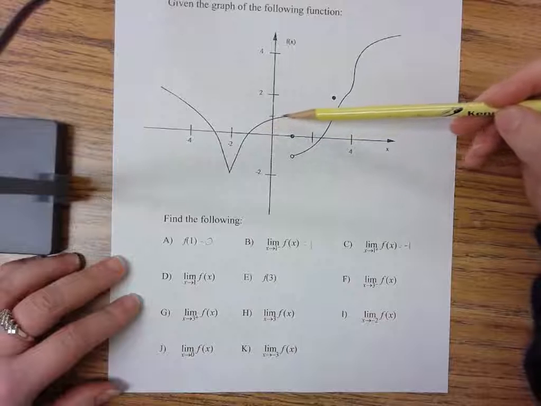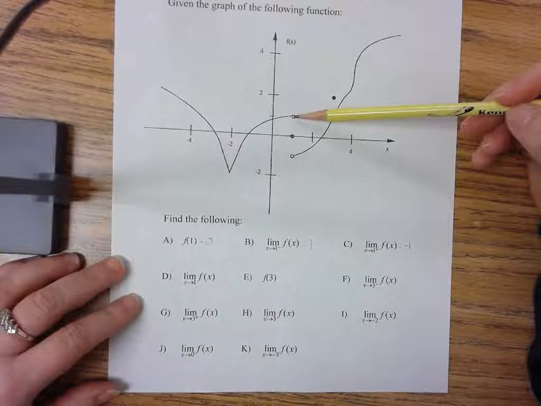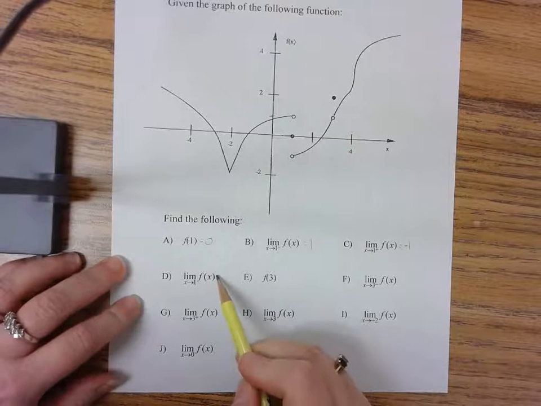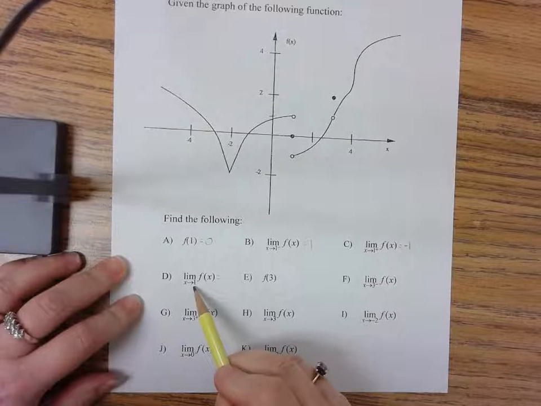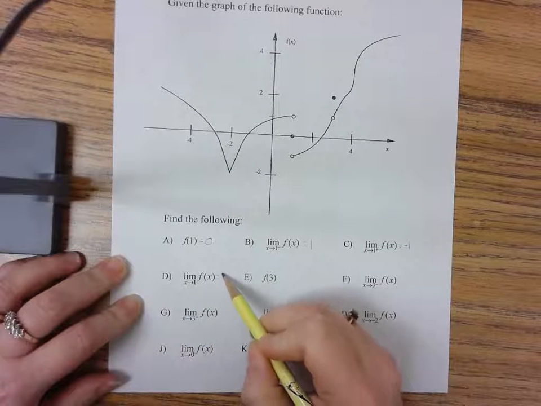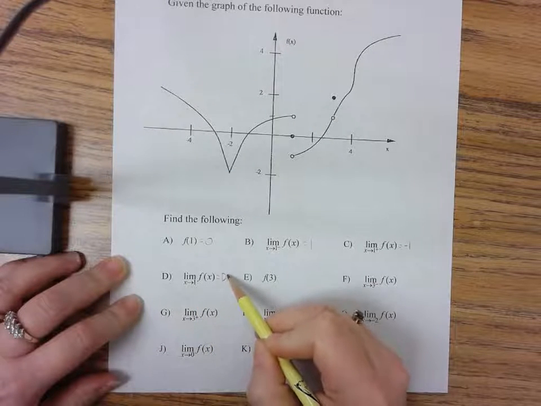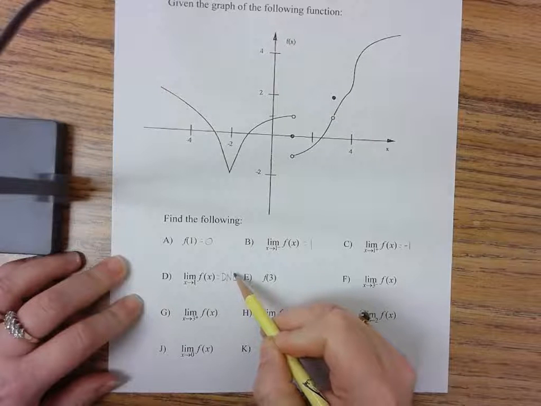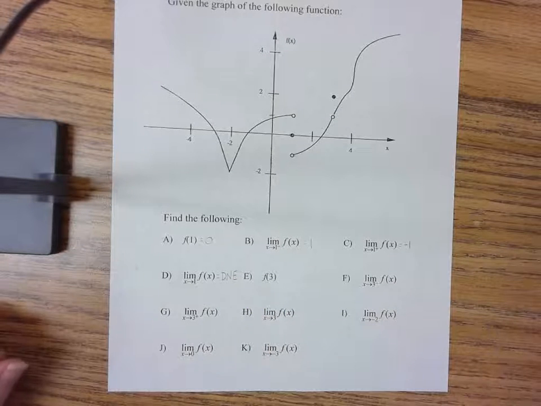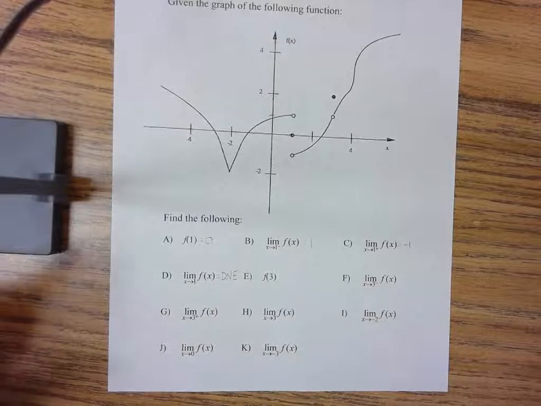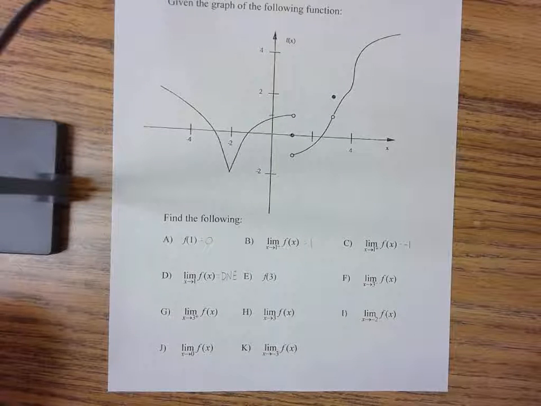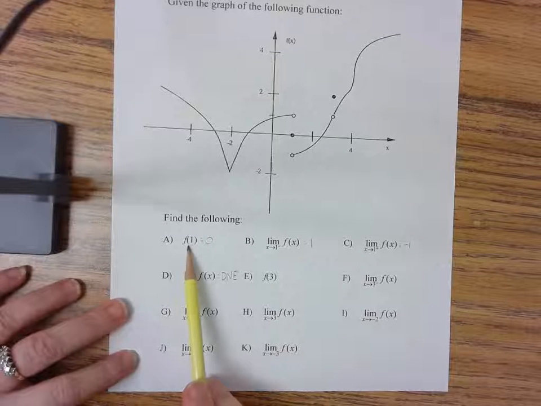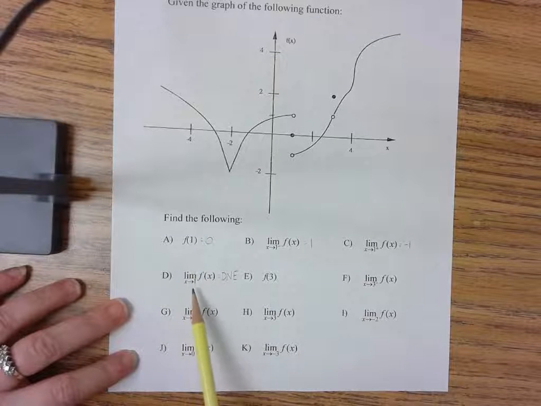Well, if it's approaching positive 1 from the left, say what the limit is approaching at 1. Therefore, the limit does not exist. I cannot give a definite number that it is approaching. I could give a function value at 1, that was 0, but I can't say what it's approaching at 1.